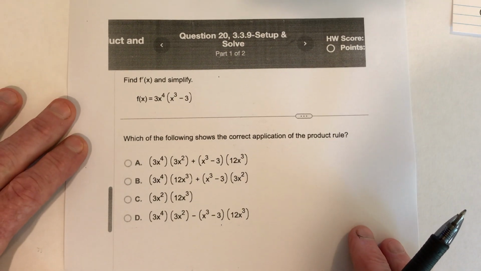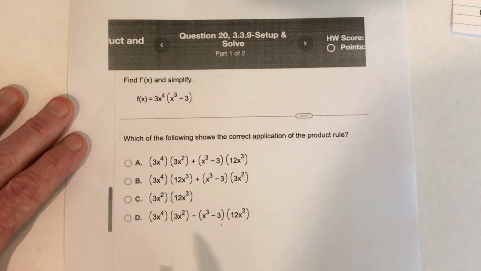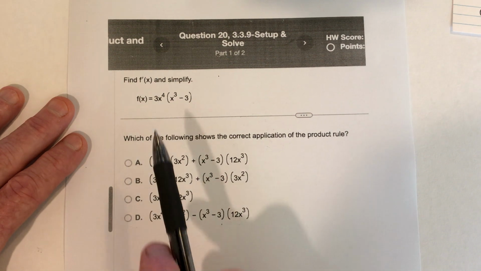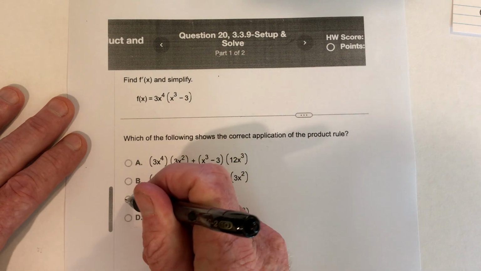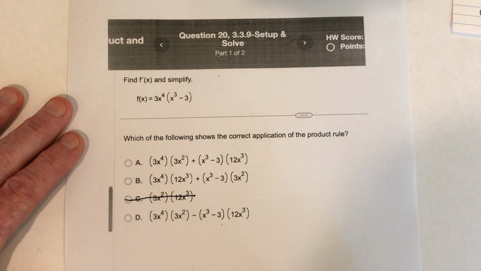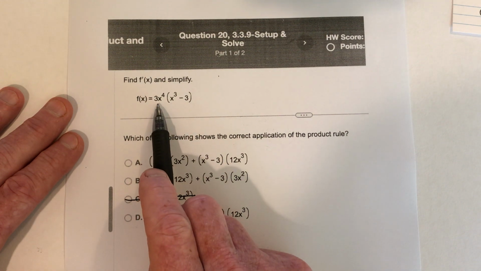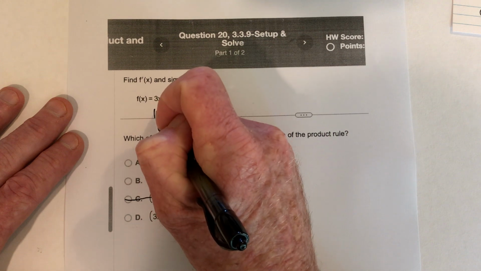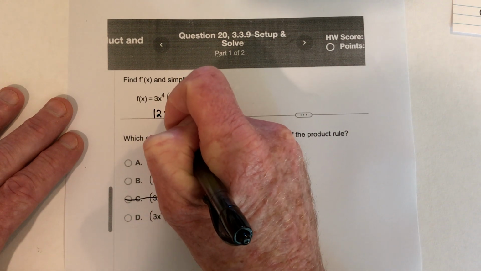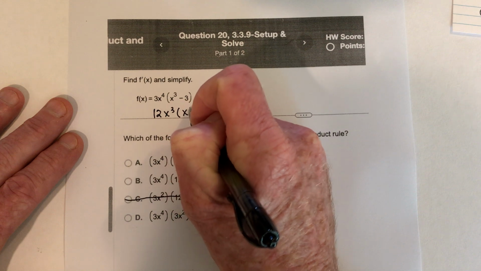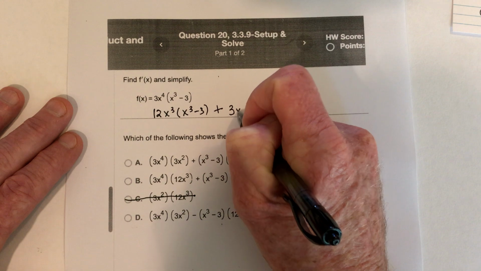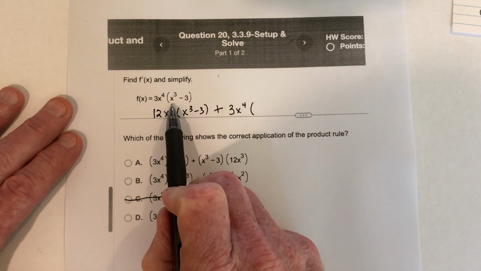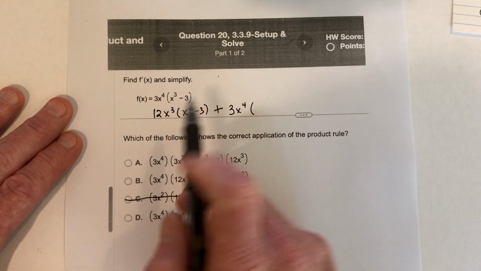Number 20. Find the derivative and simplify. So in here, because they have a plus in between, they use the product rule. And the product rule has to have a plus in between, so I know C is not the answer. And for the product rule, you have to take the derivative of this, so that's going to be 12, because 4 times 3, 12x cubed, and then leave the x cubed minus 3 alone, plus 3x to the 4th gets left alone, and then take the derivative of this, which is going to be 3x squared.